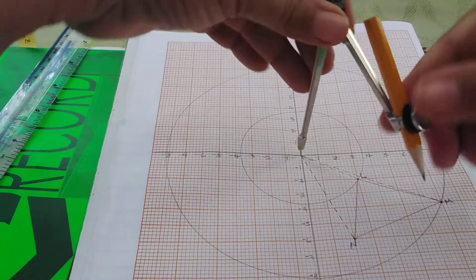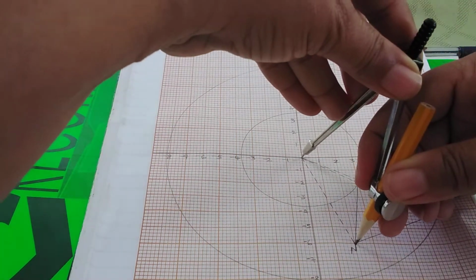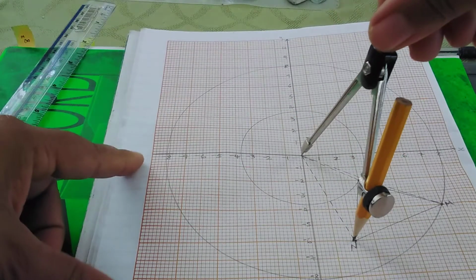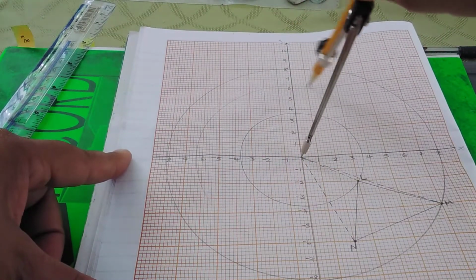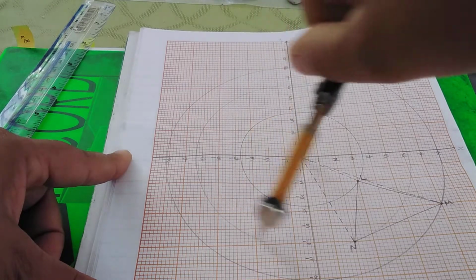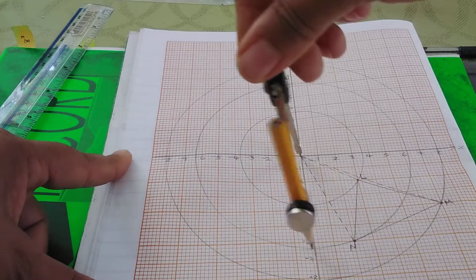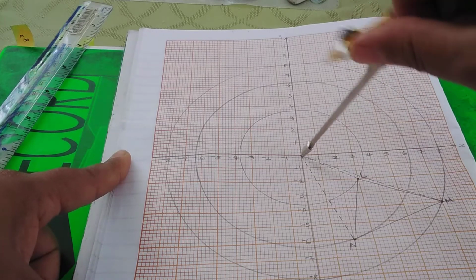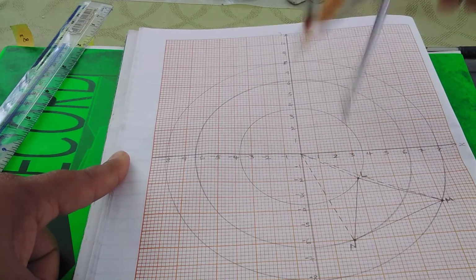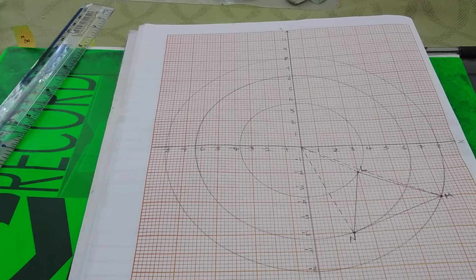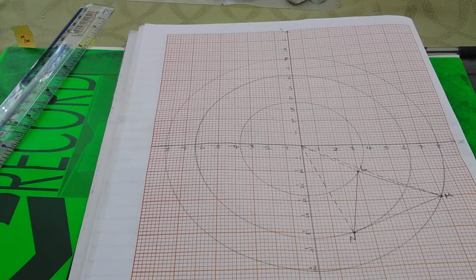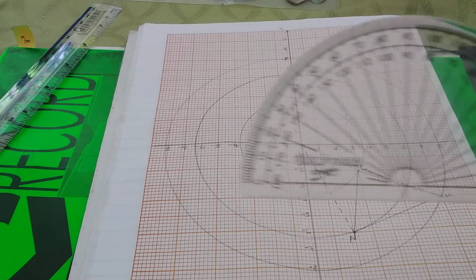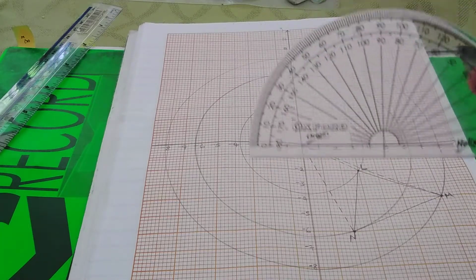Then I move it to N, the third point. And make sure it's right there. And then I draw a circle through N. There we go. Some persons have done half circles, but I like to do the full circles just to make sure. Okay, now we have the 3 circles. Excellent. Next, I'm going to use the protractor and I'm going to measure 90 degrees clockwise.